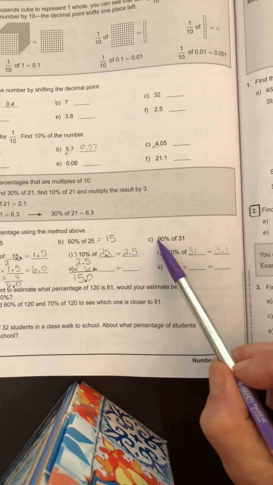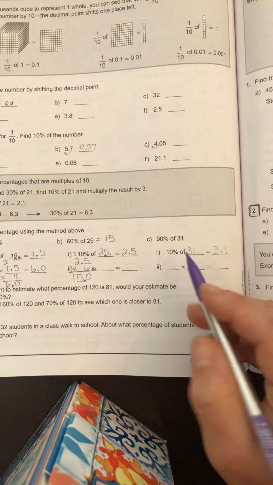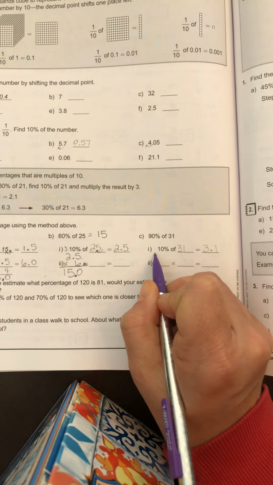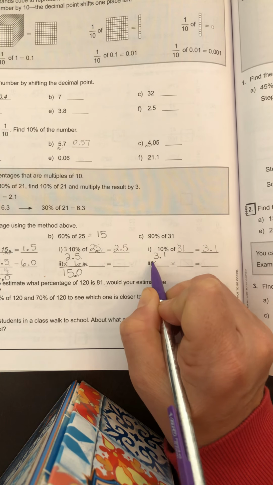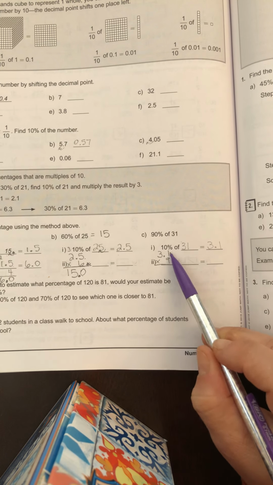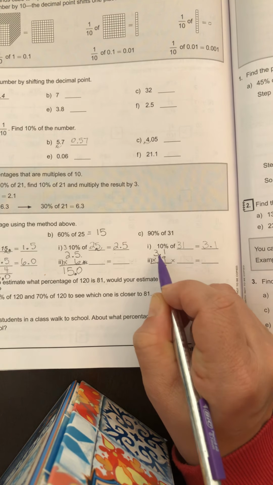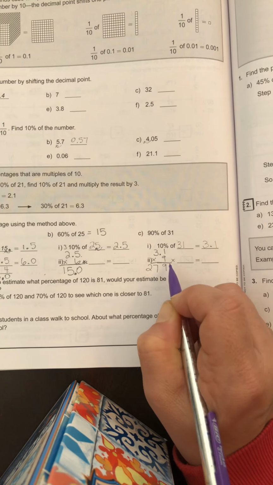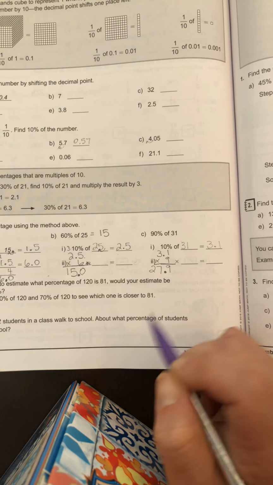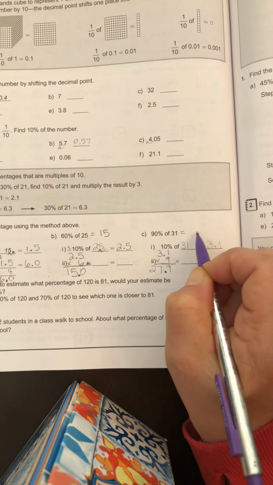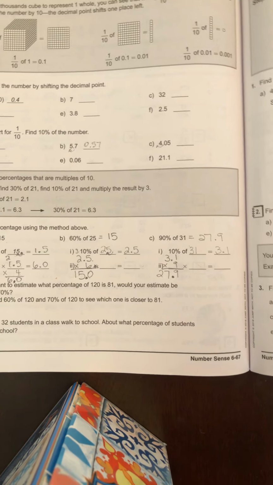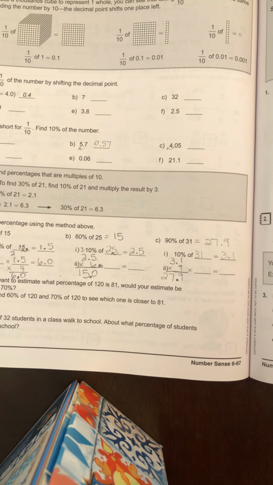Now, because we want 90, we've only taken 10. We want to multiply this answer by 9. Again, I'm just going to set it up on top so we can see that. So 3.1 times 9. 9 times 1 is 9. 9 times 3 is 27. There's one decimal place digit in the whole answer, so we get 27.9. So 90% of 31 is 27.9.